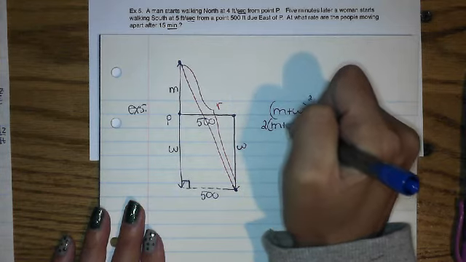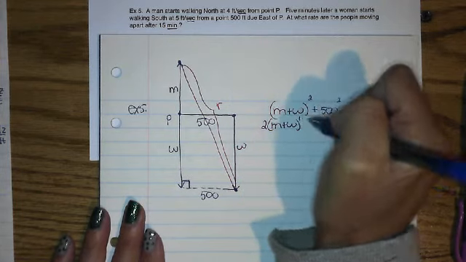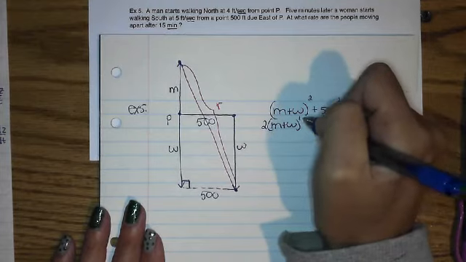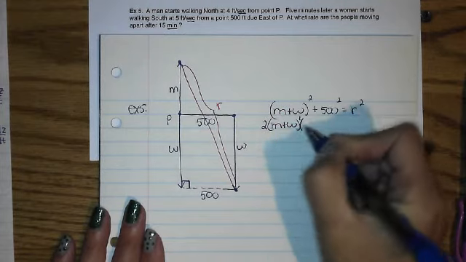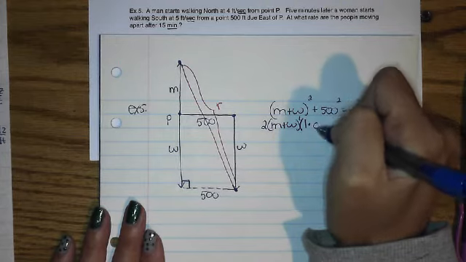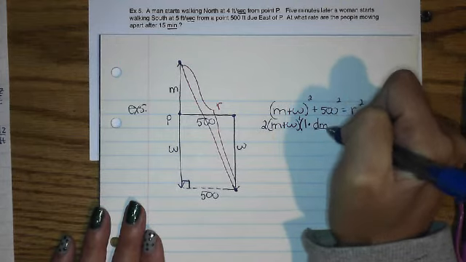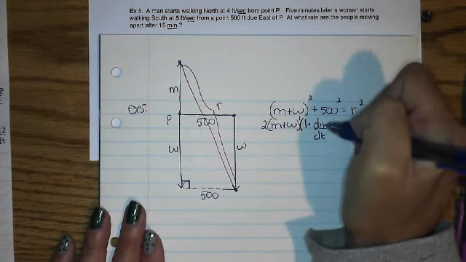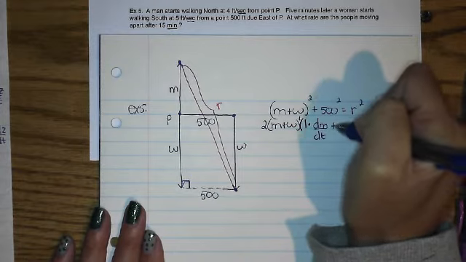And we are ready for the derivative. So first thing here is I've got an outside inside, so chain rule, so the 2 comes down, times (m plus w) to the first, times the derivative inside, and I've got 2 derivatives in there, so I need parentheses.